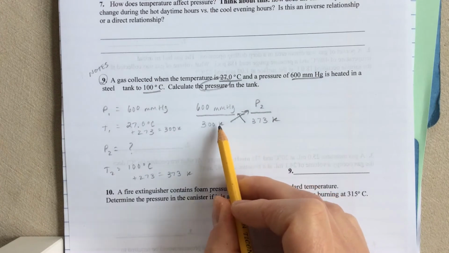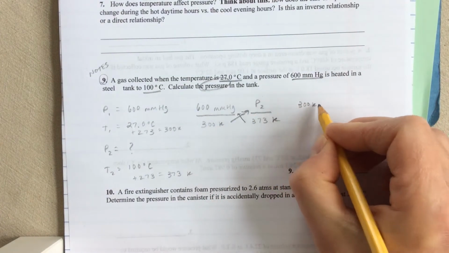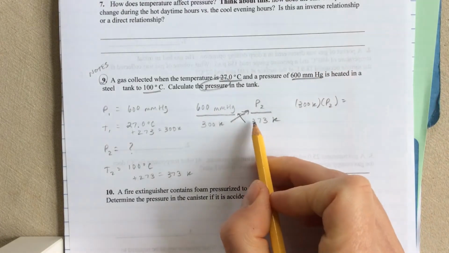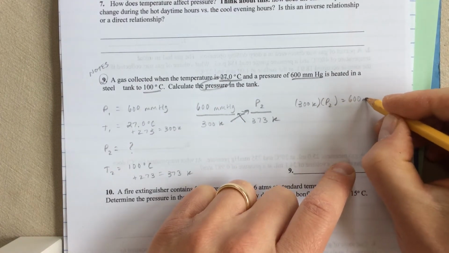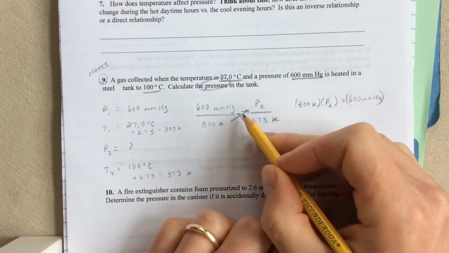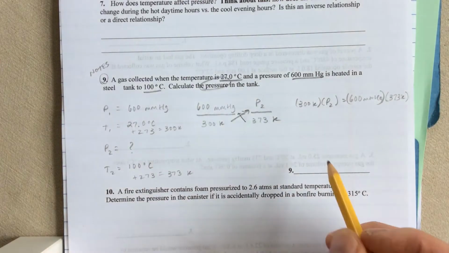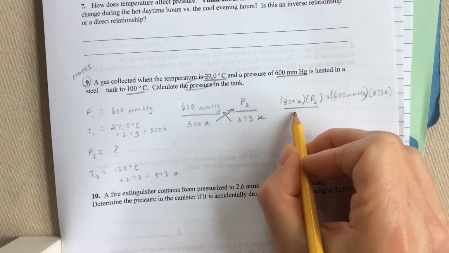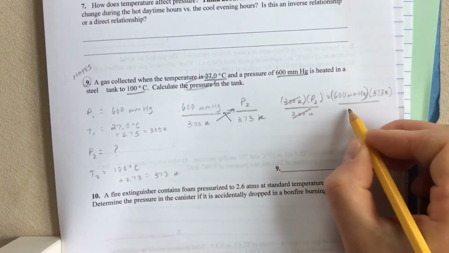When I do that, I get 300 Kelvin times P2 equals, here's my other one, 600 millimeters of mercury times 373 Kelvin. And then I'm just going to solve for P2. So divide by 300 Kelvin. That gets rid of it. Divide this side.